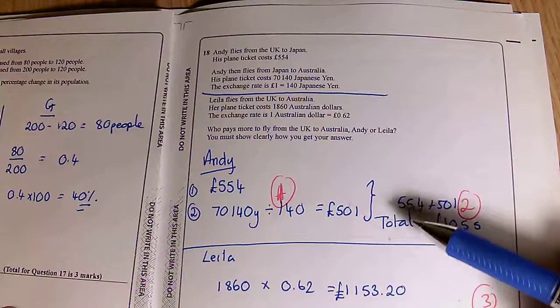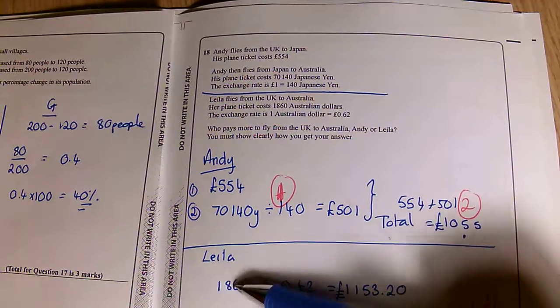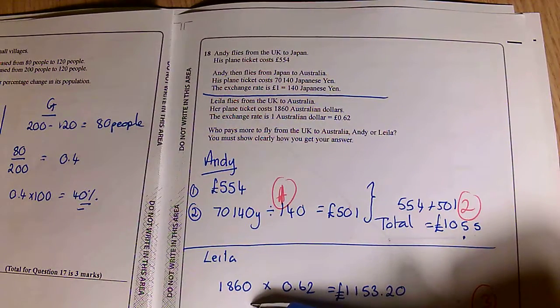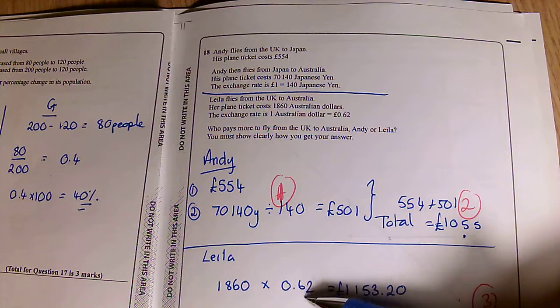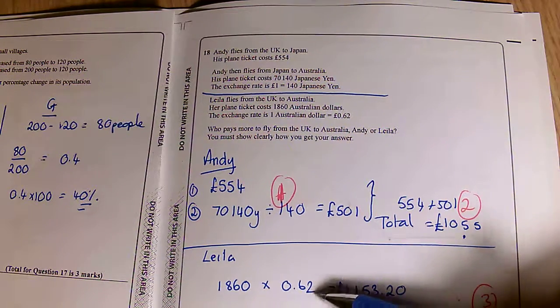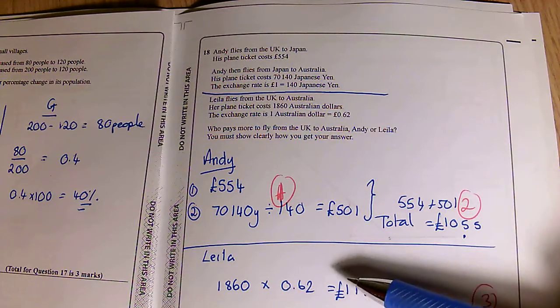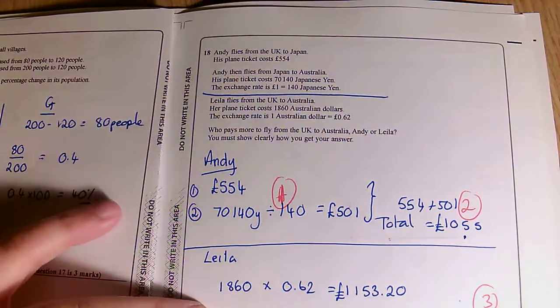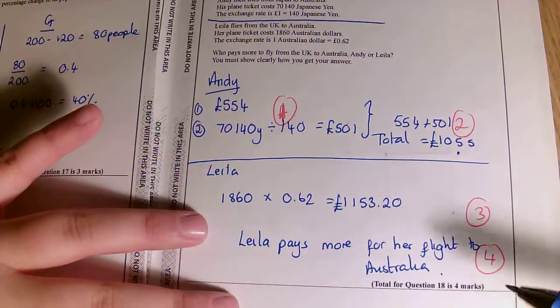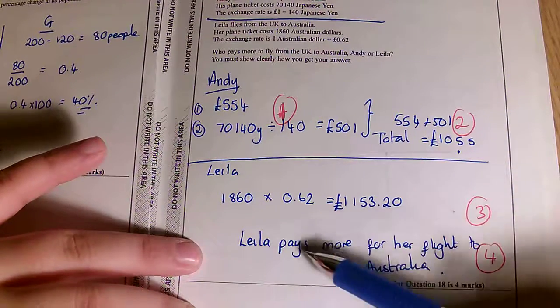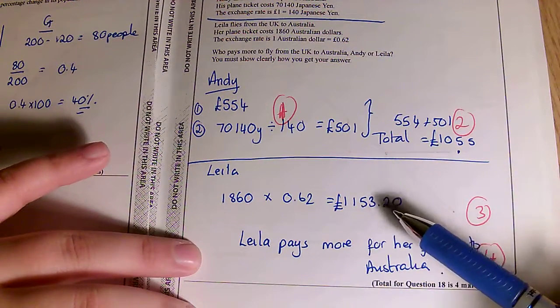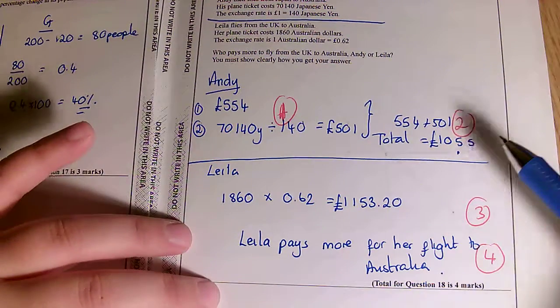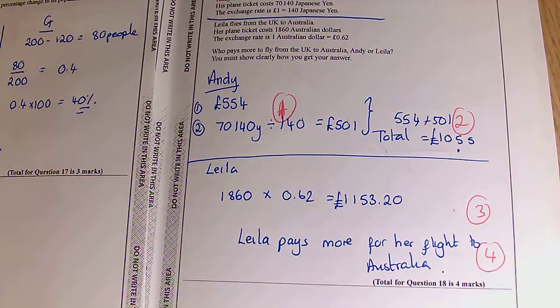Layla, she paid 1,860 Australian dollars, and every Australian dollar is worth 62 pence. So I'm going to times that by 0.62, which gives me £1,153.20. There's my third mark. And my final mark, again, is my conclusion. Layla pays more for her flight to Australia. Layla pays this much, which is greater than 1,055.